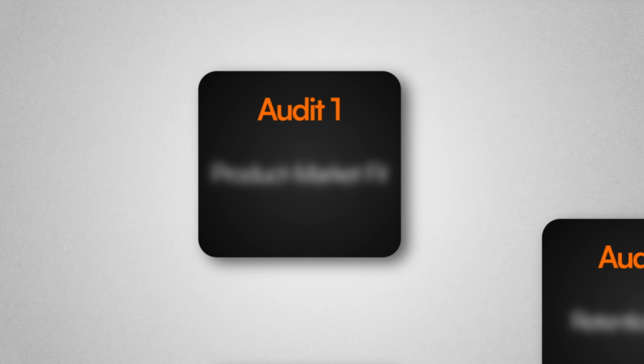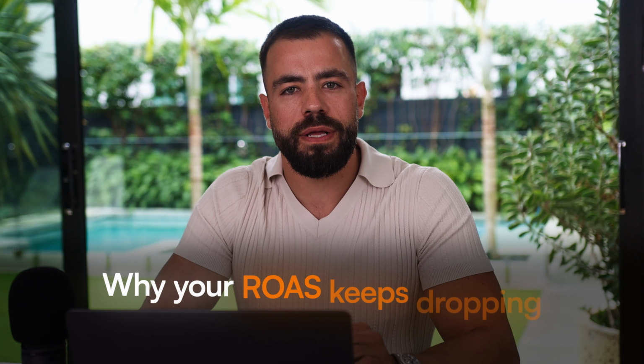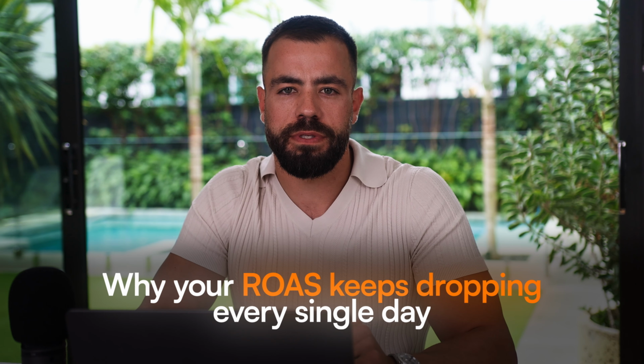We have to start with product market fit because absolutely nothing else matters if you get this part wrong. Trying to run better ads on a weak product won't fix your business, and in reality, it just burns through your budget faster while you sit there wondering why your ROAS keeps dropping every single day. And the prompt for this is actually very straightforward.